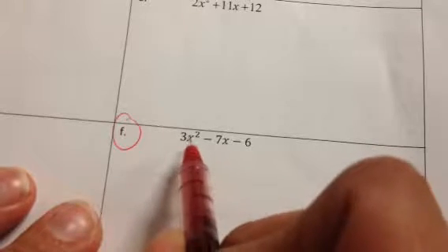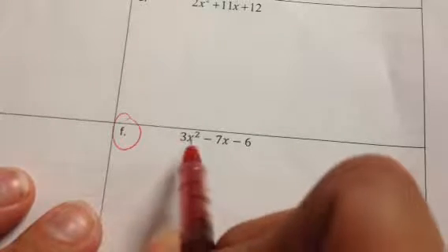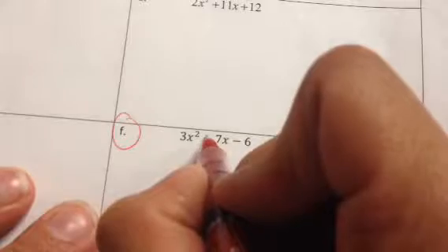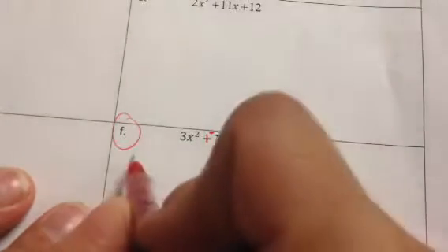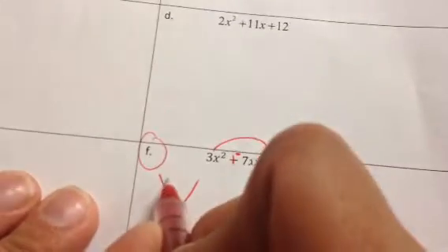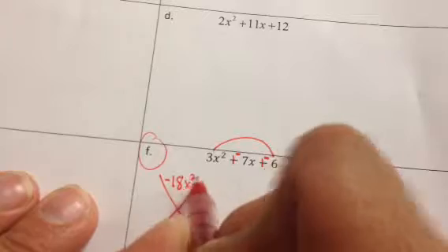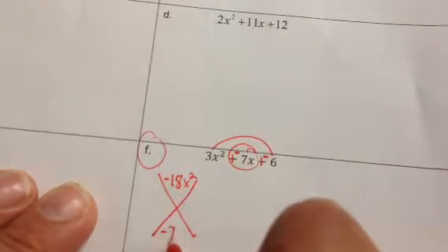So let's go to F. First, I'm going to look for a GCF. So there's no number besides 1 that goes into 3, 7, and 6. And they don't have an x, so I'm going to skip the GCF. But since there's 3 terms, I'm quickly adding the opposite. I'm going to make my x. So I loop, and there's the top. And I circle, and there's the bottom.